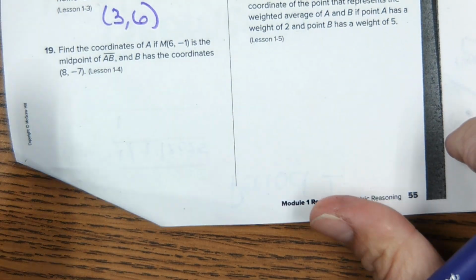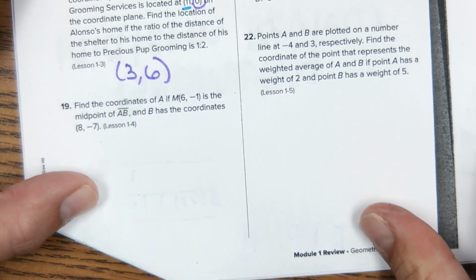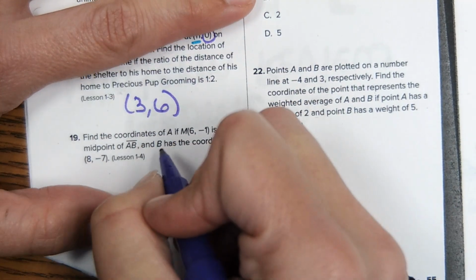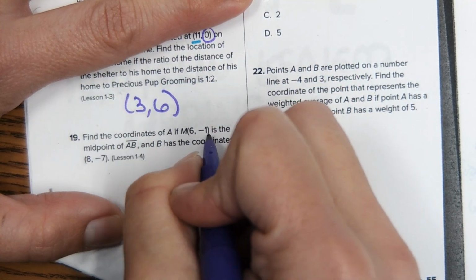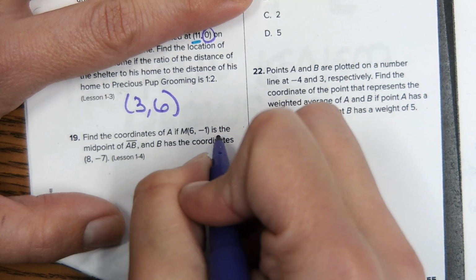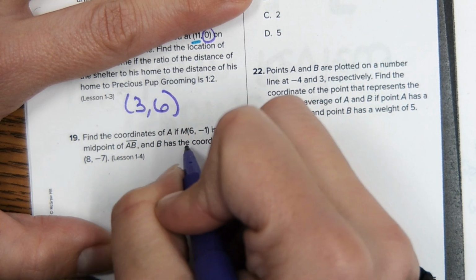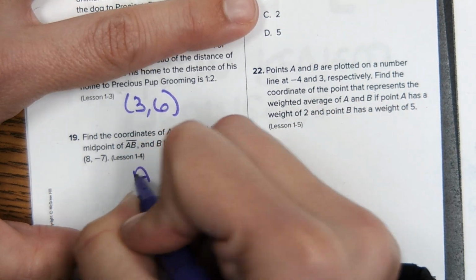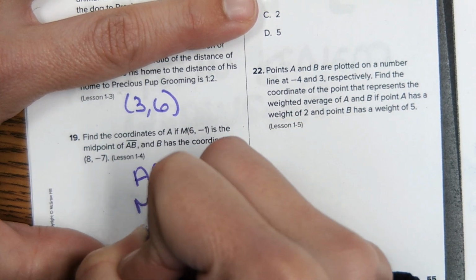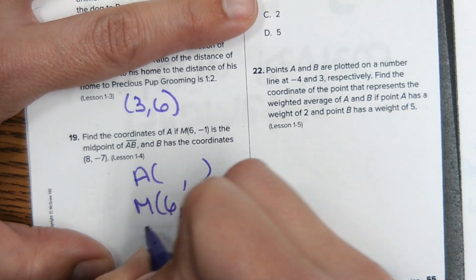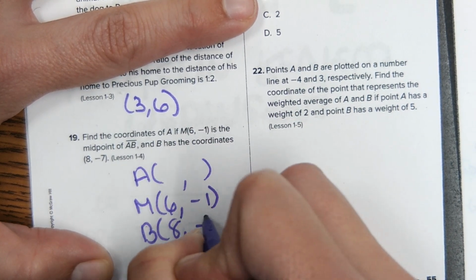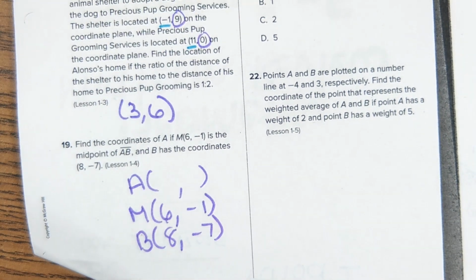Okay, and then it says find the coordinates of A if M is at 6, -1, is the midpoint of AB, and B has the coordinates of this. So A, we don't know. The midpoint is 6, -1. B is at 8, -7. We need to find the coordinates for A.